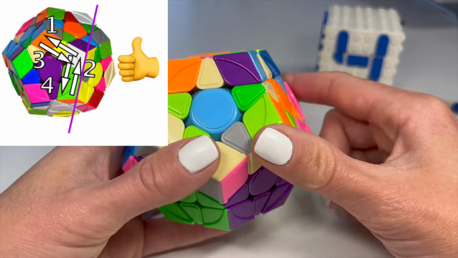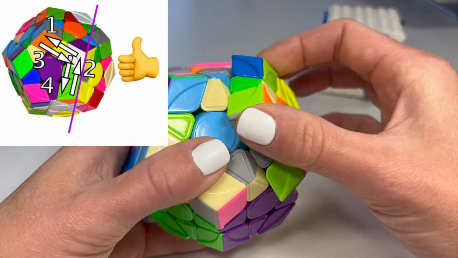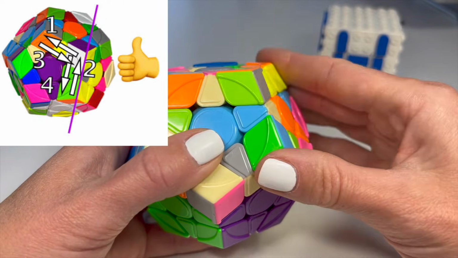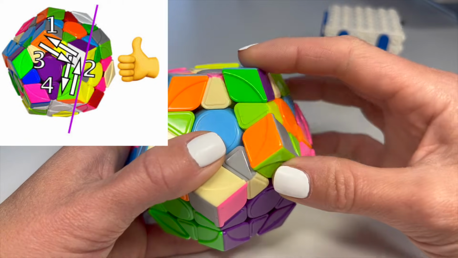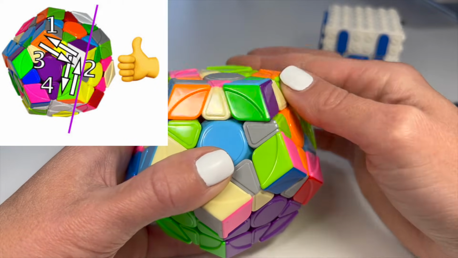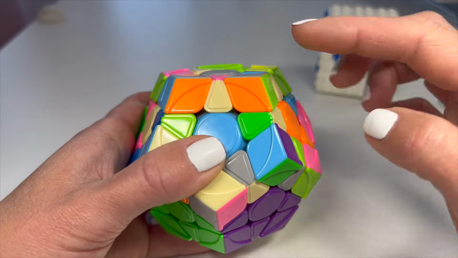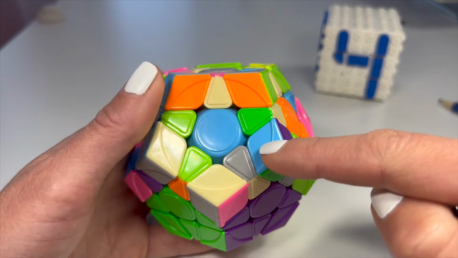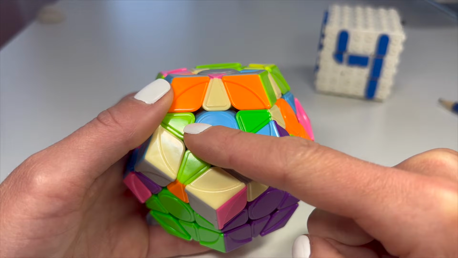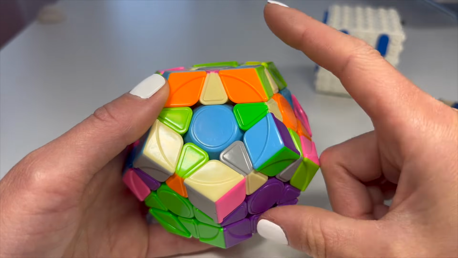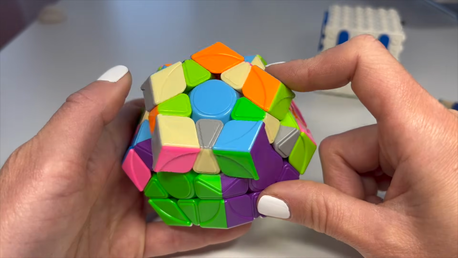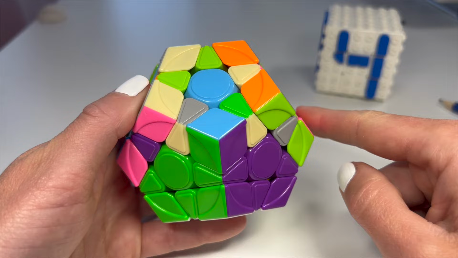Let's apply the right-hand algorithm. 1, 2, 3, 4. 1, 2, 3, 4. 1, 2, 3, 4. The blue side of the corner is next to the blue center. Now we just send it on its place and this corner is done.